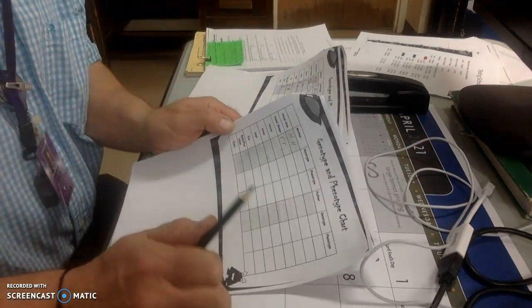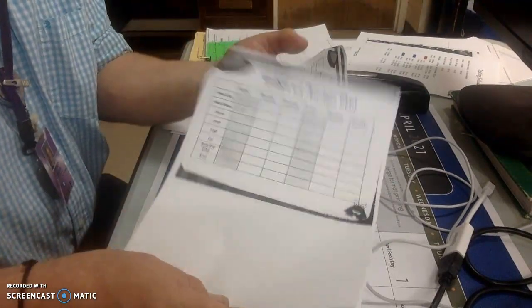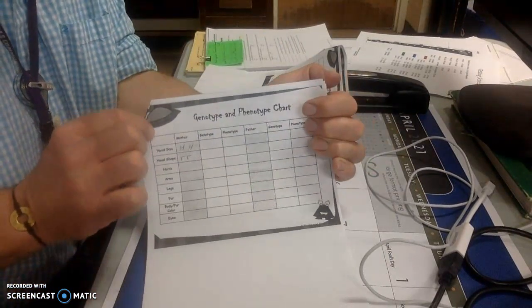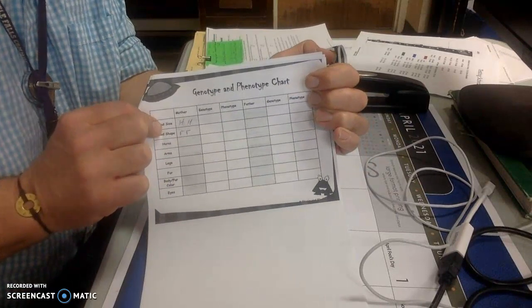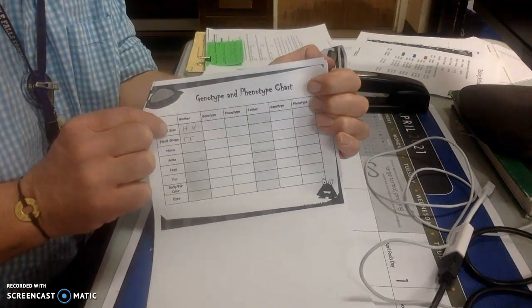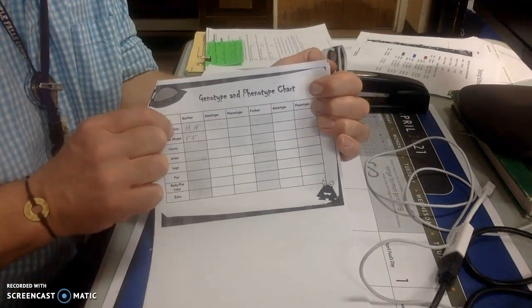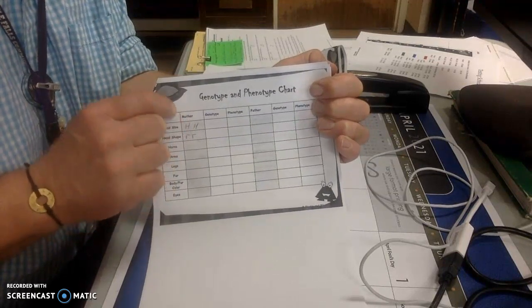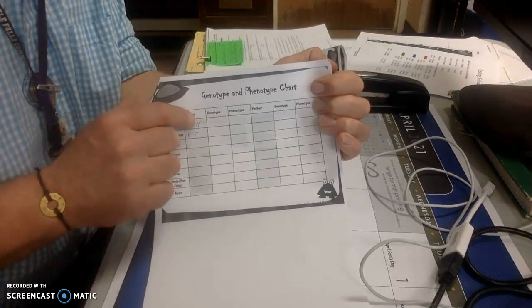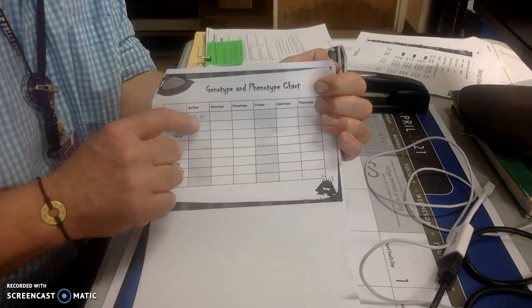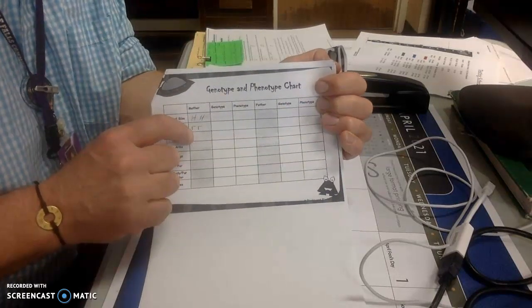So on this worksheet here, I already did 2 traits for the mother. As you can see right here, I found out her 2 alleles. One was from her father, one was from her mother, and this was for the head size. This is for the head shape.